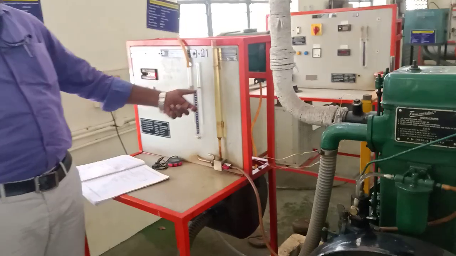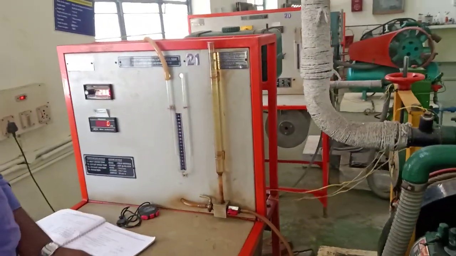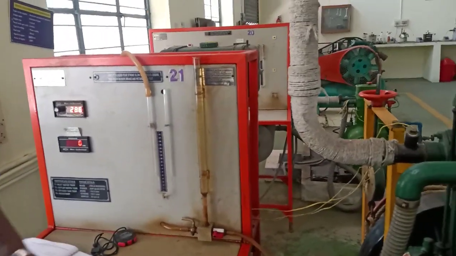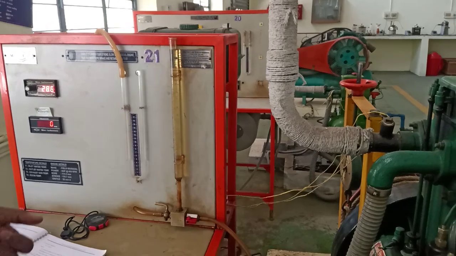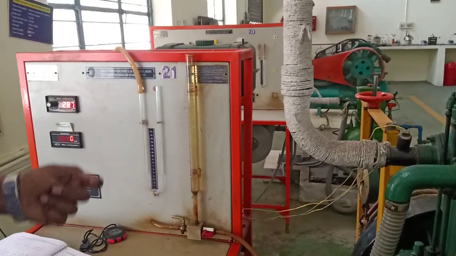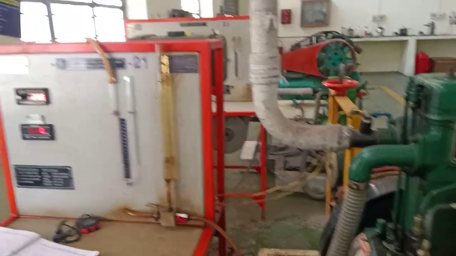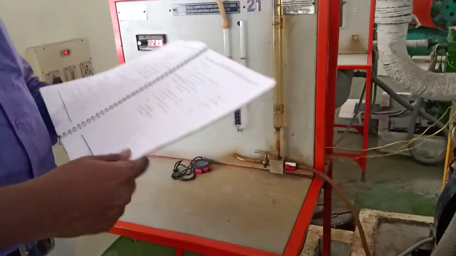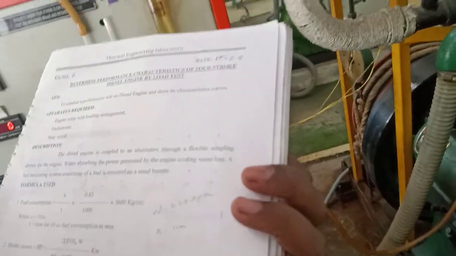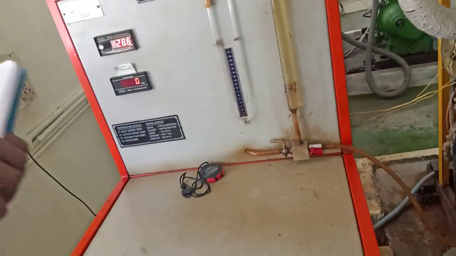With the help of gravimetric analysis, we can take a 10 cc fuel consumption for each individual load. Also, we will note the time taken for 10 cc fuel consumption. Before starting this experiment, we need to calculate the maximum load for this engine. The engine specifications are given on the name board.